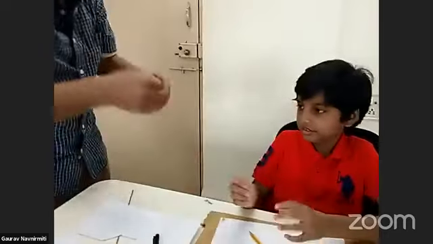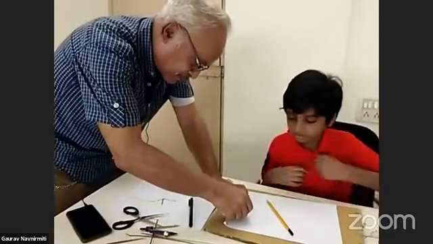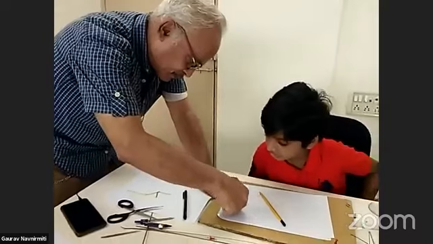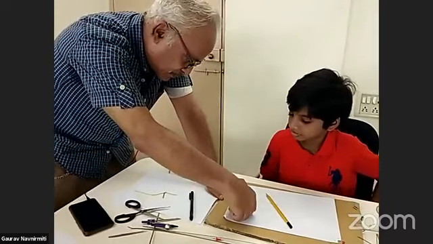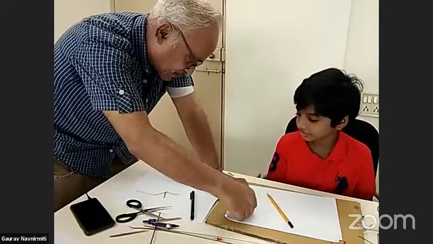So you have folded it now into two equal parts, right? Yes. So now this angle on top is equal to the angle down, right? Yes. So when I fold it, what is this line? What is this line here?